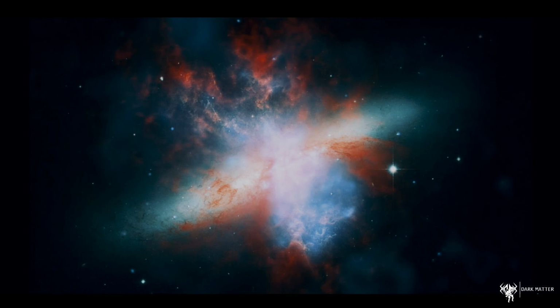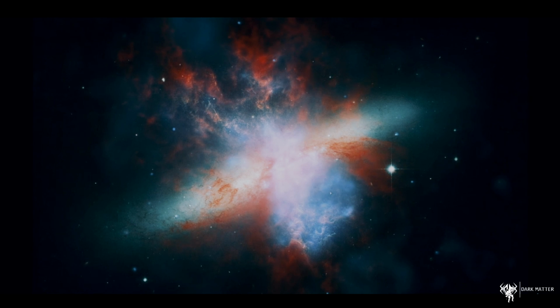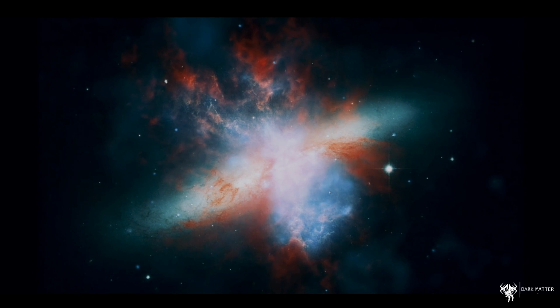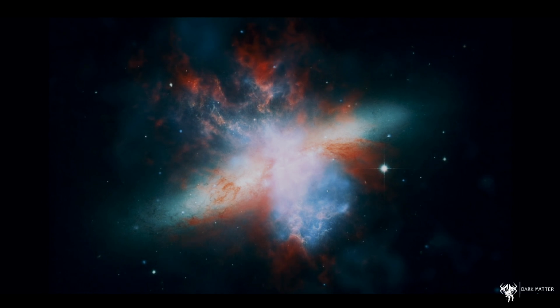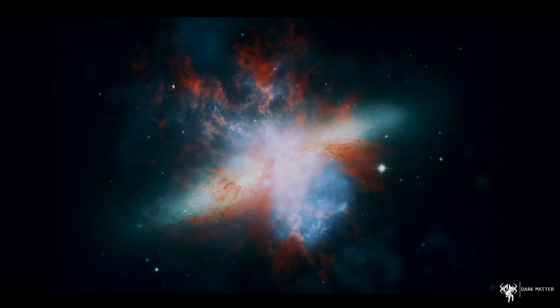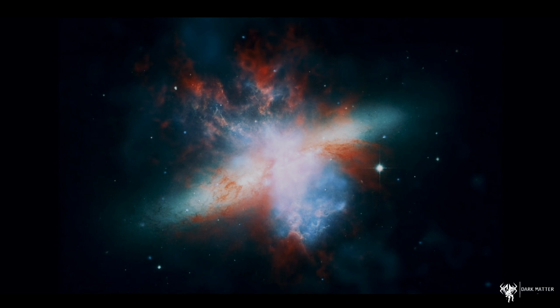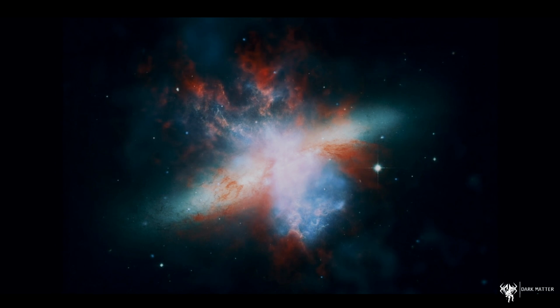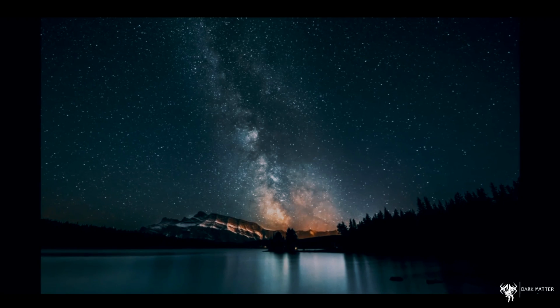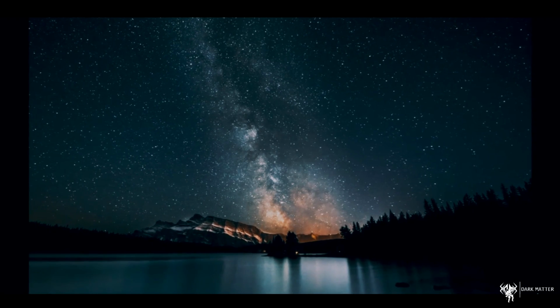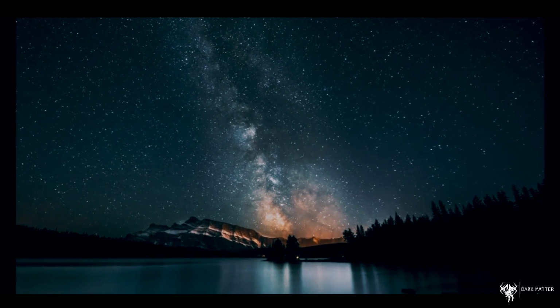By the names you can imagine how they look. Spiral are spiral things, elliptical are elliptical things, and so on. And irregular are those galaxies which don't have any perfect shape. Our Earth is a member of the Milky Way galaxy. The Milky Way galaxy is the galaxy where we all on Earth live.